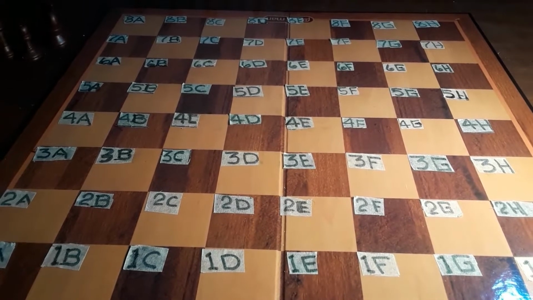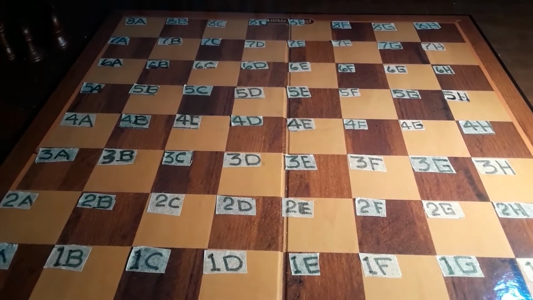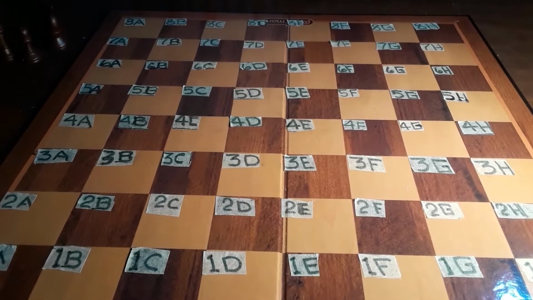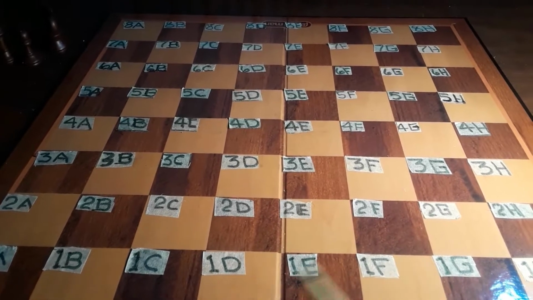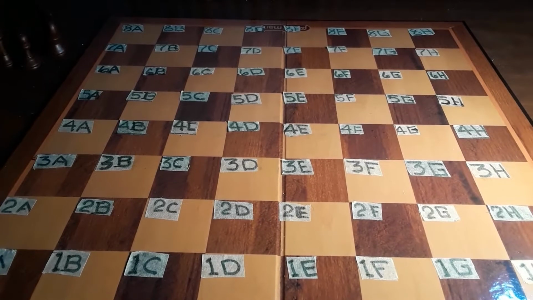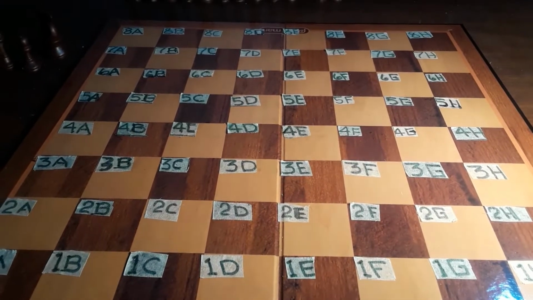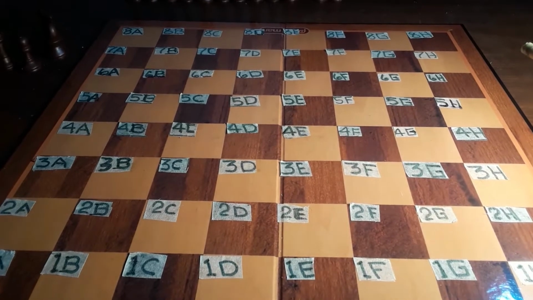H is the last. These addresses only go to 8 because there are only 8 squares in the rows and 8 squares in the columns.